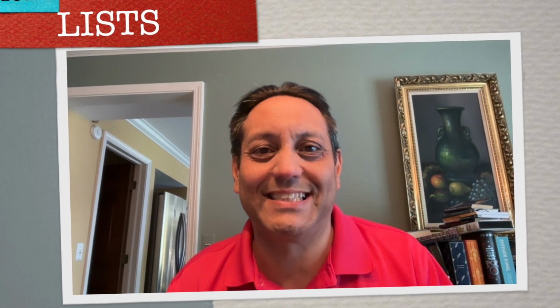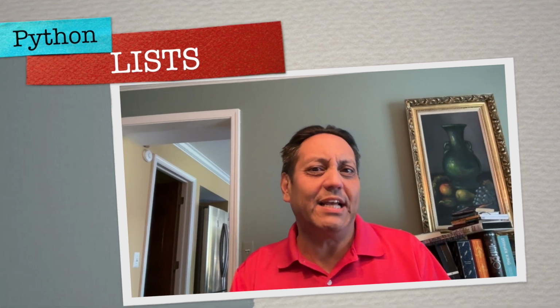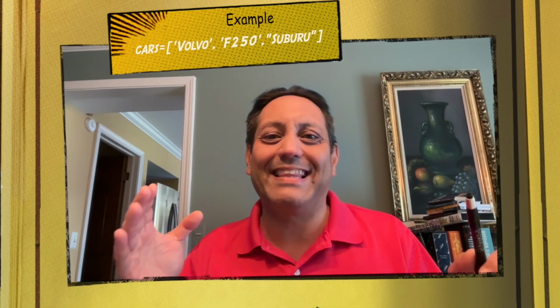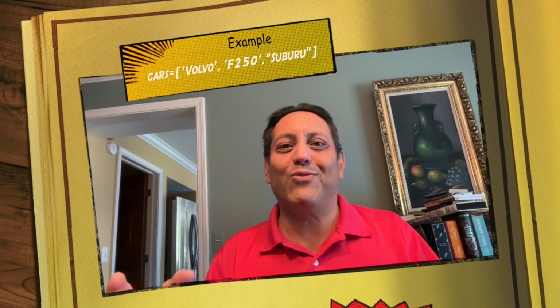Let's talk about the next core object in Python, and that is lists. Where strings were a sequence of individual characters, lists are sequential items. So instead of just one string, a list is a collection of sequential objects. So let's take a look.